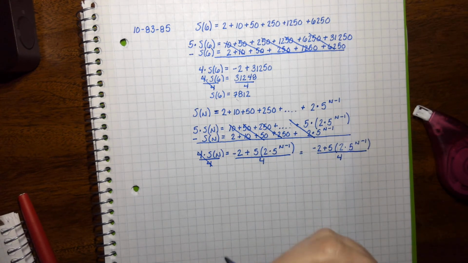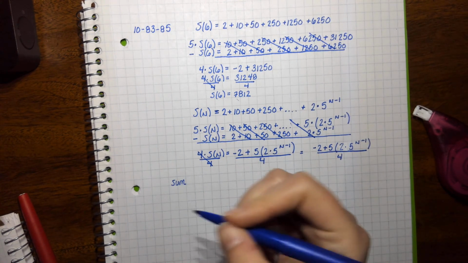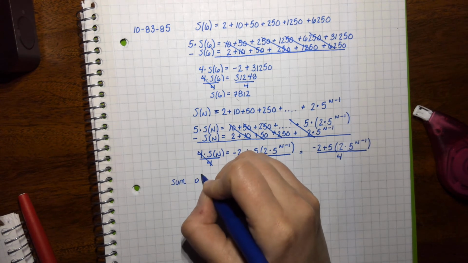Okay, what I want to do is look at where these numbers came from and try to match them up with symbols to make a formula.